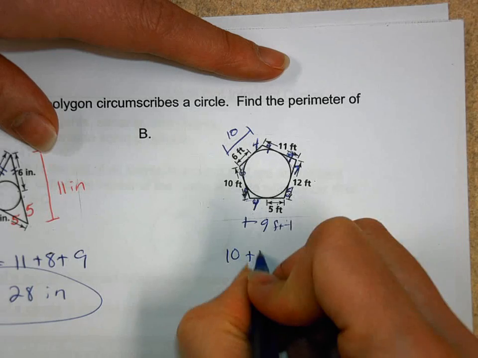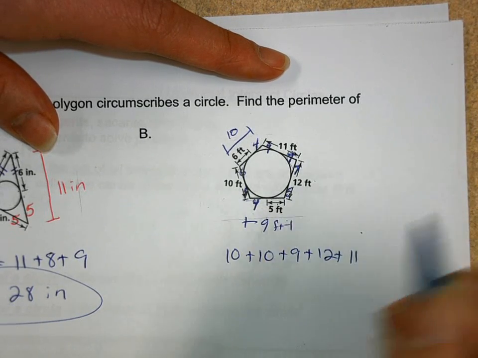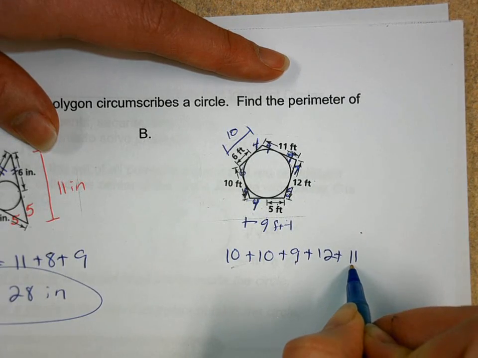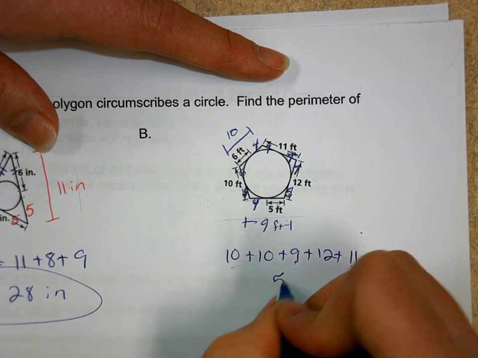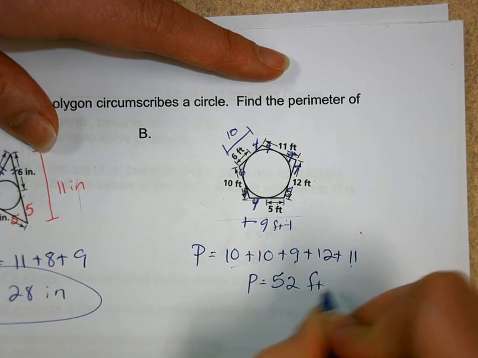So I got 10 plus 10 plus 9 plus 12 plus 11. Add those together, that's 29 plus 11. That's going to give me 40 plus 12. It's going to be 52. So I'm going to say the perimeter equals 52 feet.